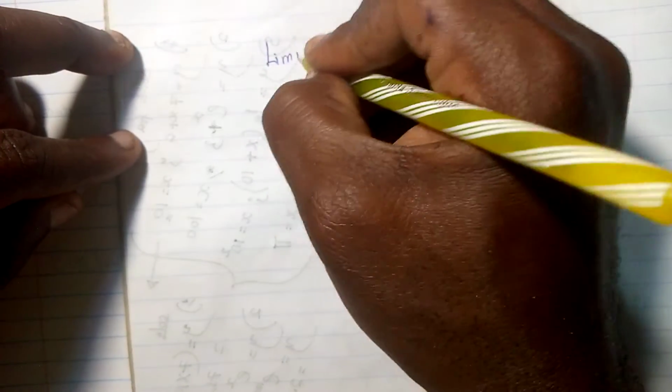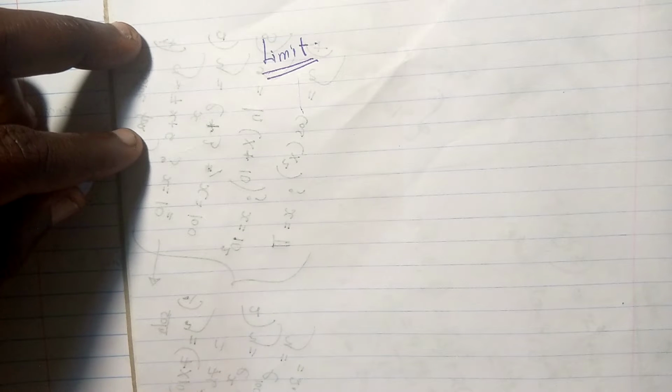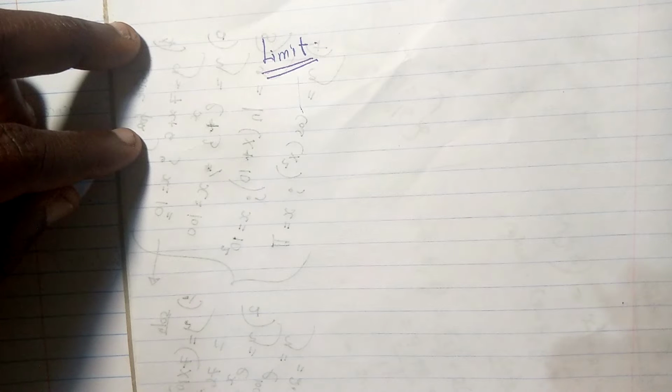Before I say anything, I'm going to first of all give you a definition of what a limit is. The limit, just like the name suggests, means you are limiting something towards a particular value. The definition of a limit is how a function behaves as it approaches or nears a certain point, but not exactly at that point. So how exactly is this function behaving when you approach a specific point?